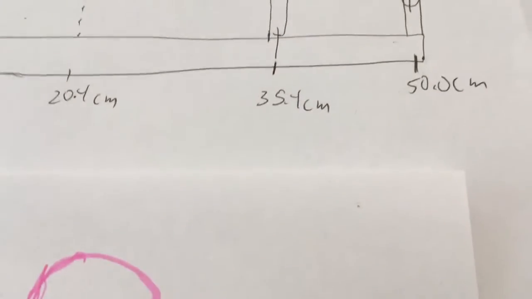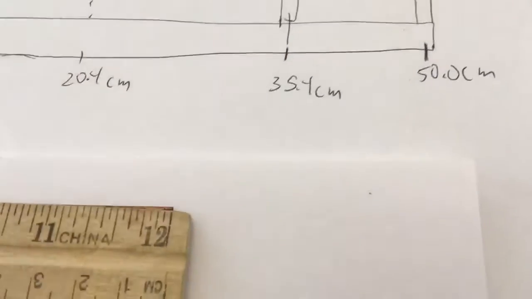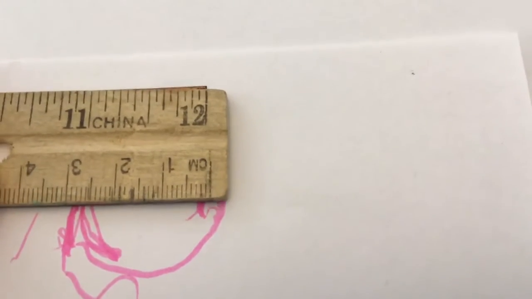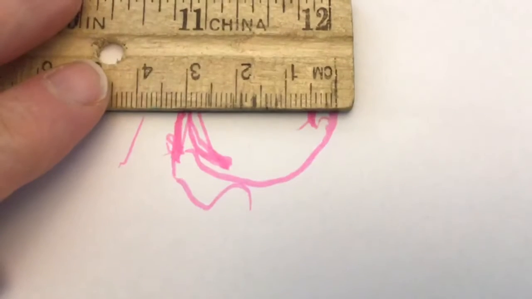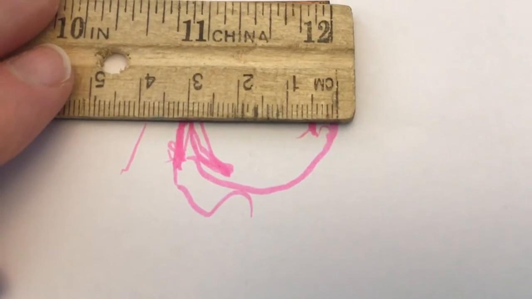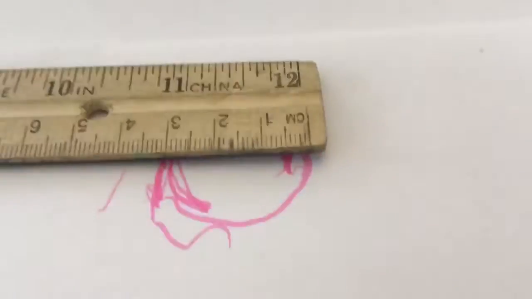I just moved it sideways from when I put it down here. So let's go see. Does it look about 3 centimeters to you? Or say 3 centimeters. All right.